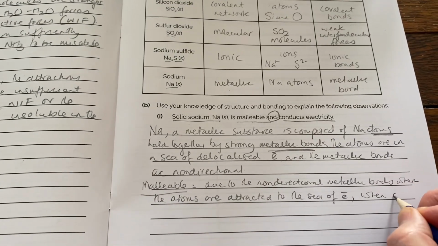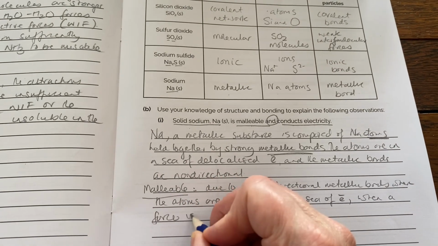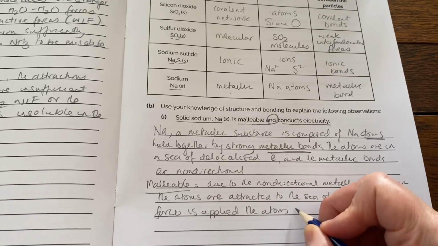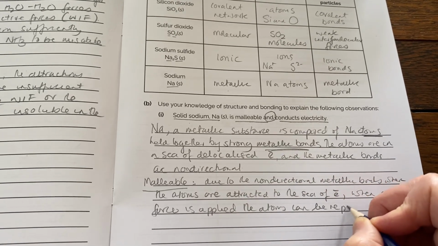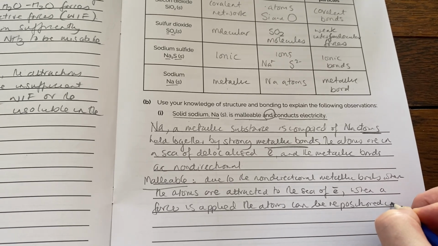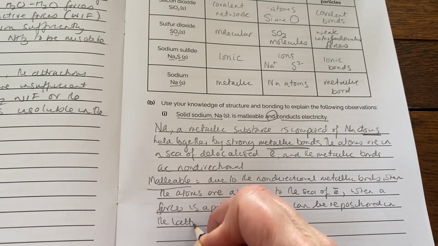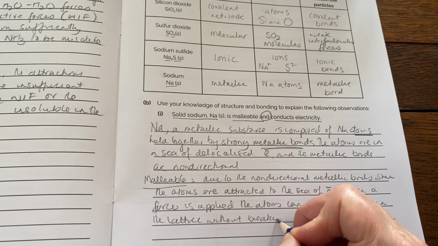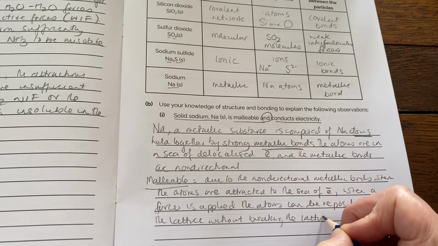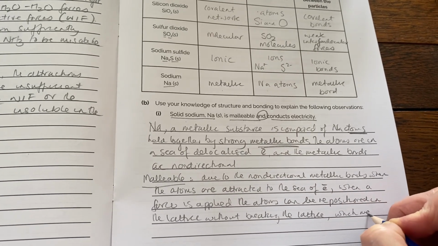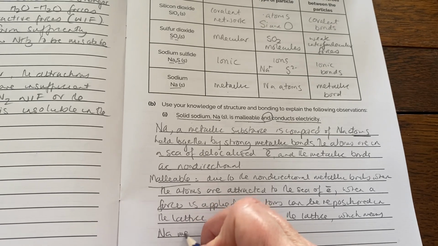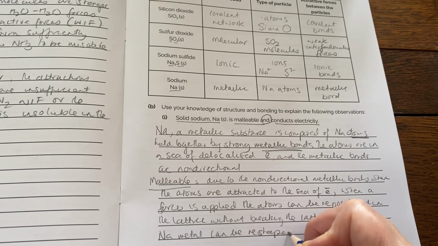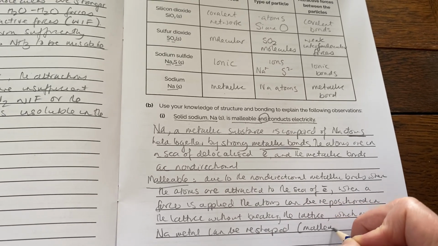When a force is applied, the atoms can be repositioned in the lattice without breaking the lattice, which means sodium metal can be reshaped, which is malleable.